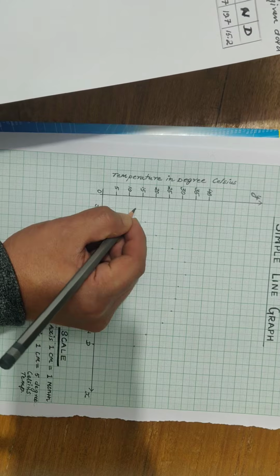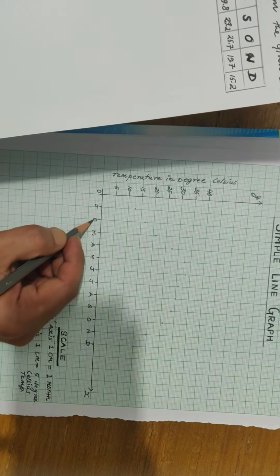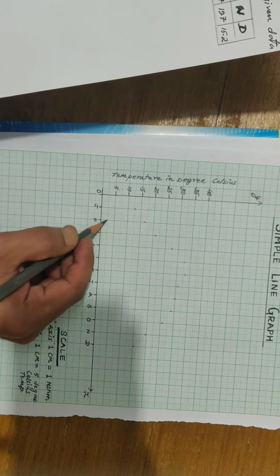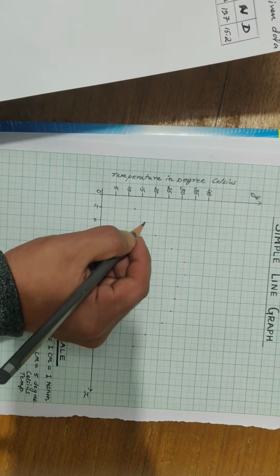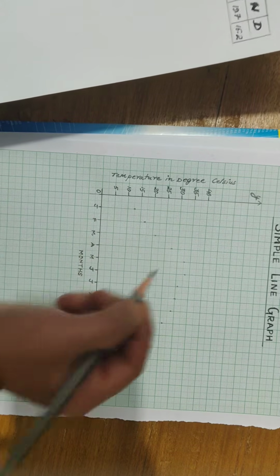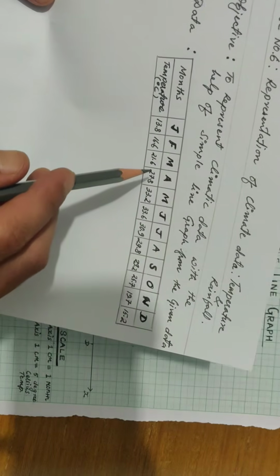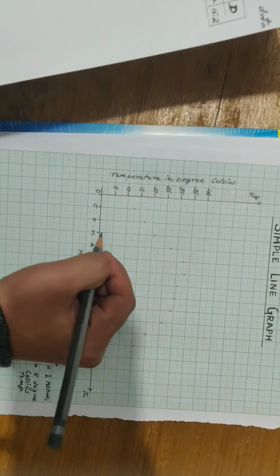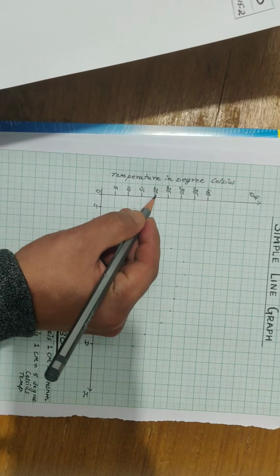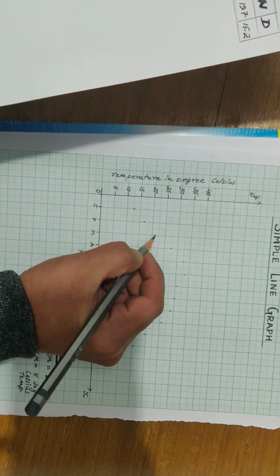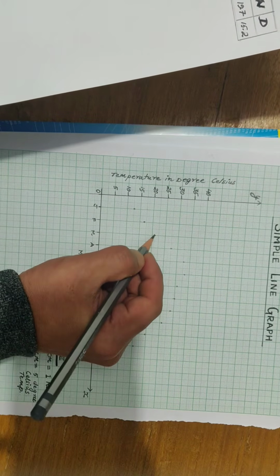13.8 degrees Celsius. And for the month of February I have 16.6 degrees Celsius. Where is 16? I go vertically above and I find just above 15 I have 16, so I plot it here. I make a dot here. Next I go to the month of March. In the month of March I have 21.6 degrees Celsius. Where is 21? It is just above 20. So I plot the dot here.